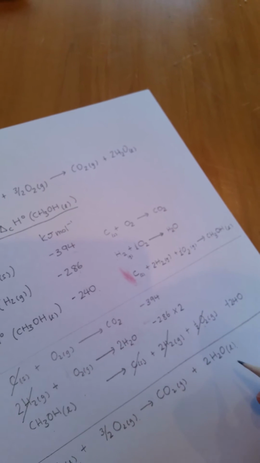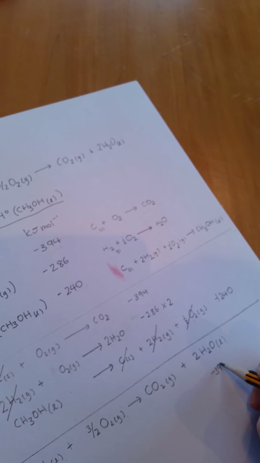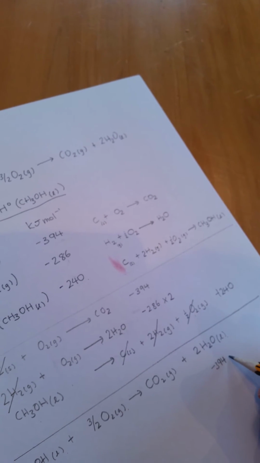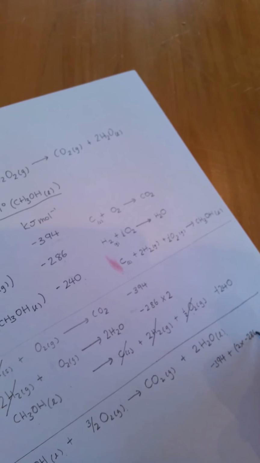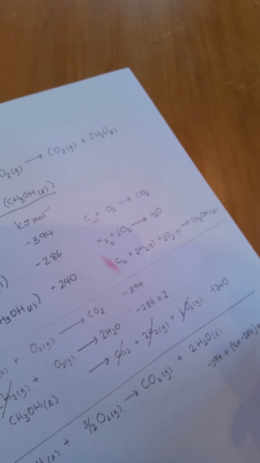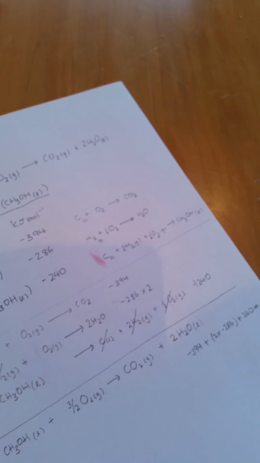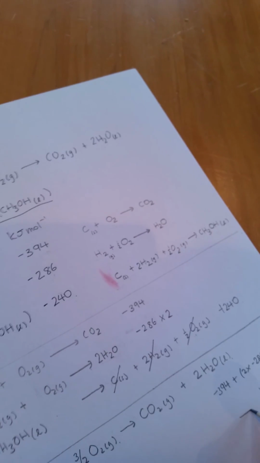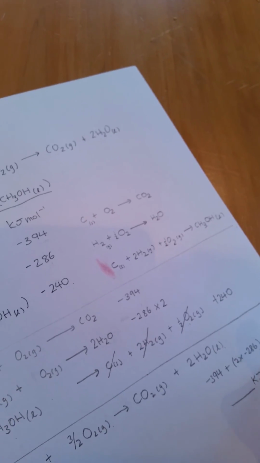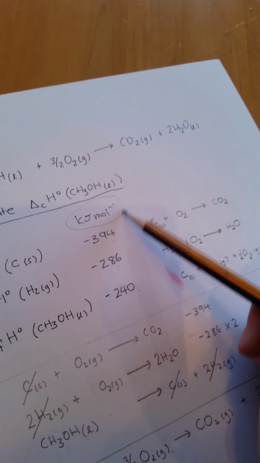And then the value will be minus 394 plus 2 times minus 286 plus 240. I don't have my calculator handy, but whatever the answer is, pop that into a calculator, and the answer is in kilojoules per mole. This is from this value here.